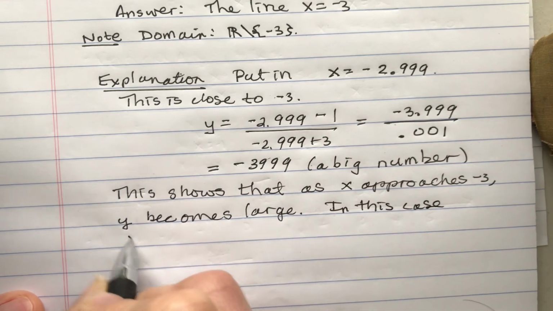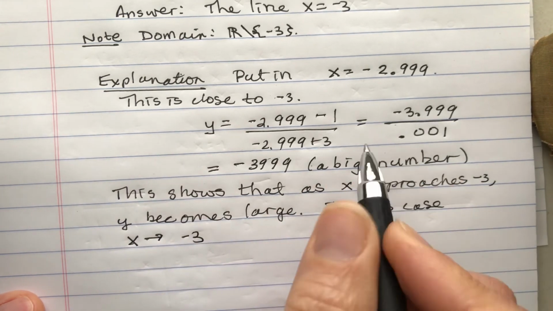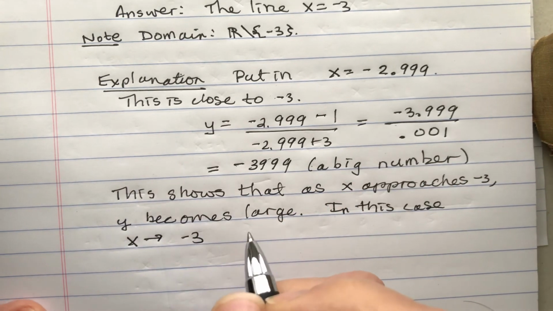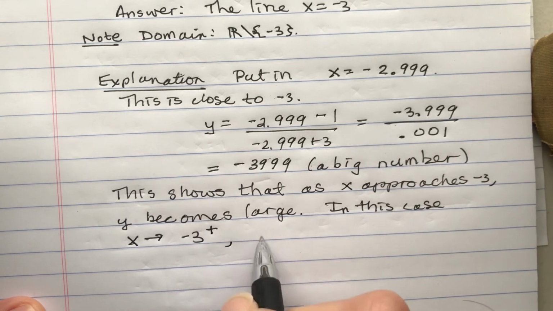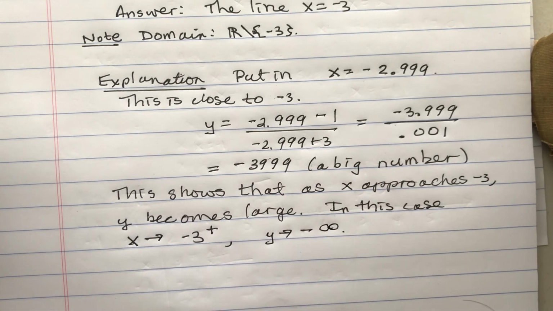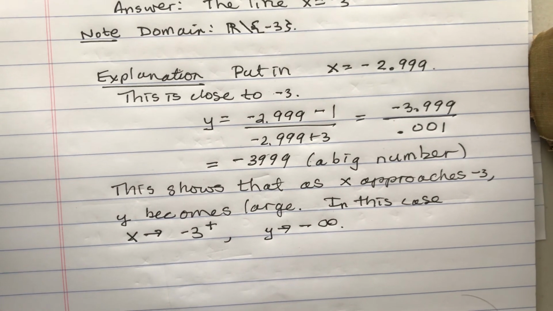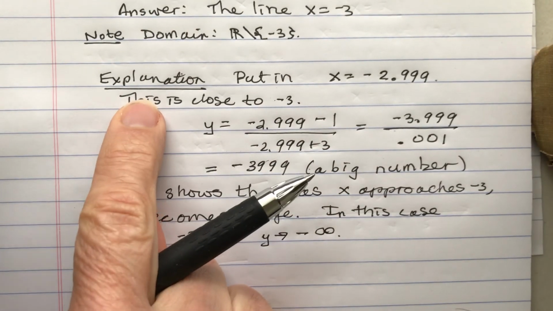In this case, now I'm going to get into a little calculus notation. x approaches -3, but actually we're going to approach from a number on the number line that's to the right of that. And what happens to y? y becomes really big, which we write as -infinity. That's something we'll do in the calculus class. We're not going to really do that very much here, showing that notation. But notice this is an explanation.